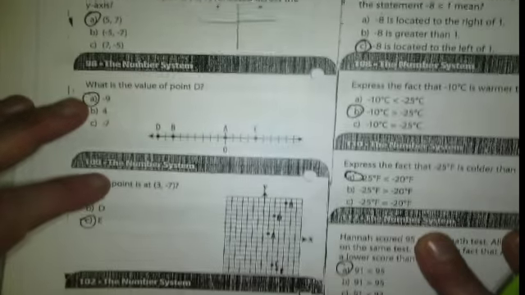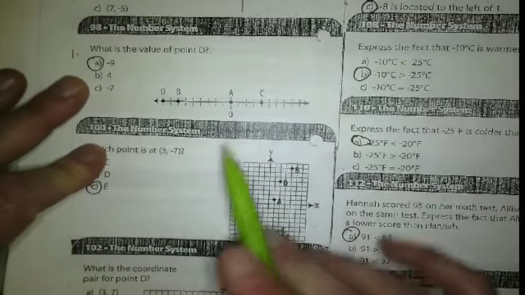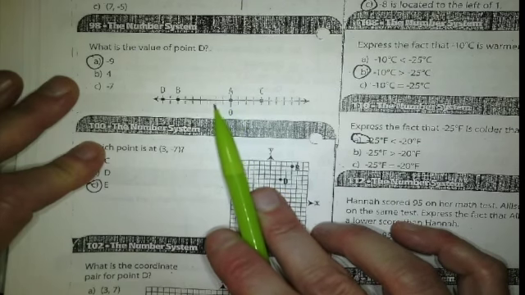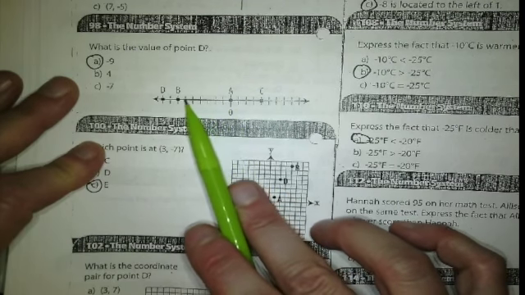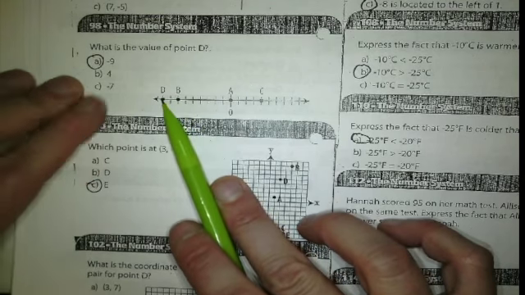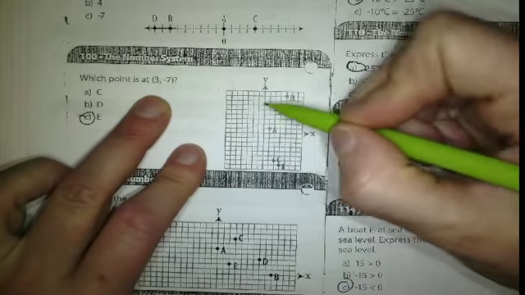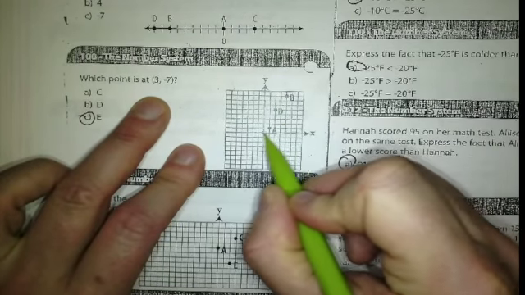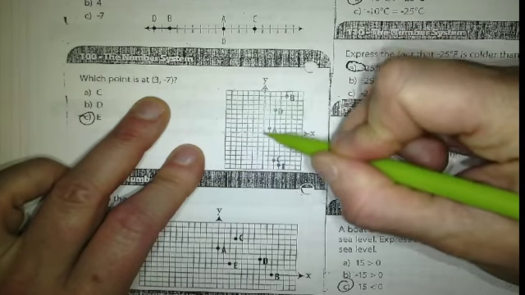What is the value of point D? So you could see here where you're at, and as you count 1, 2, 3, 4, 5, 6, 7, 8, 9, but it's at -9. Which point is at 3, -7? So it's kind of hard to see, but the origin is actually right here where the x and the y-axis cross.